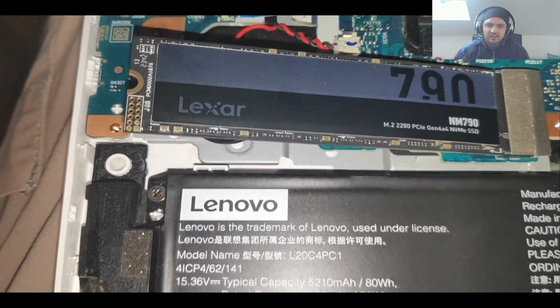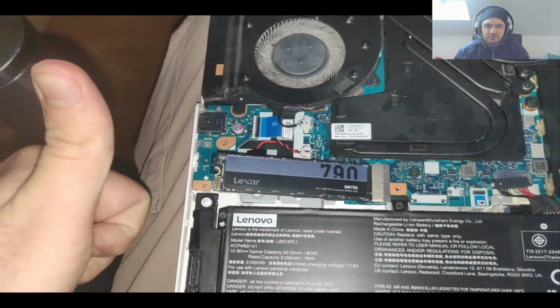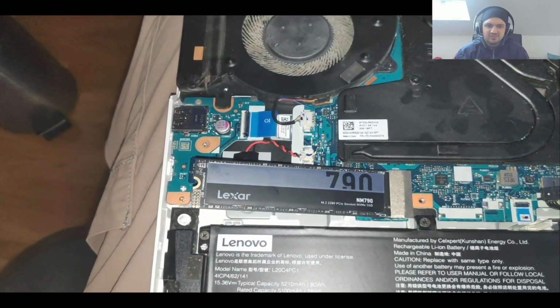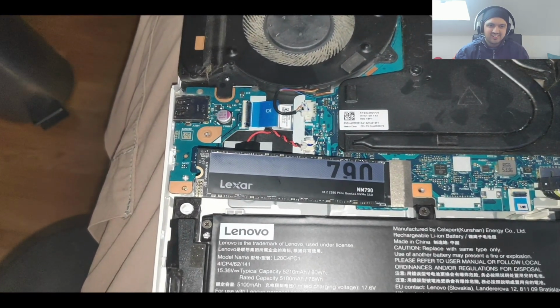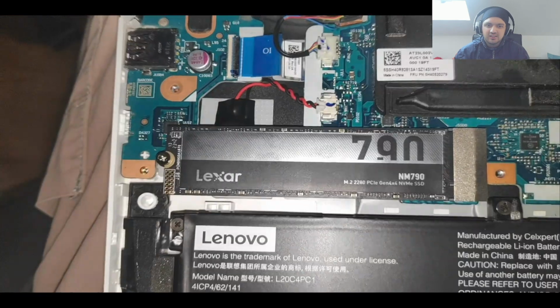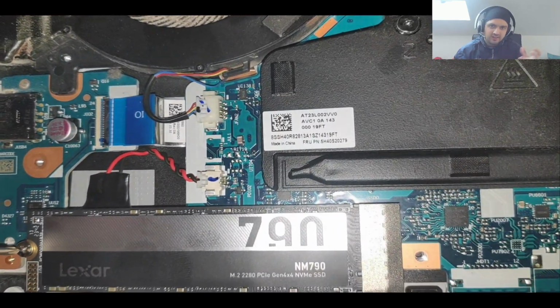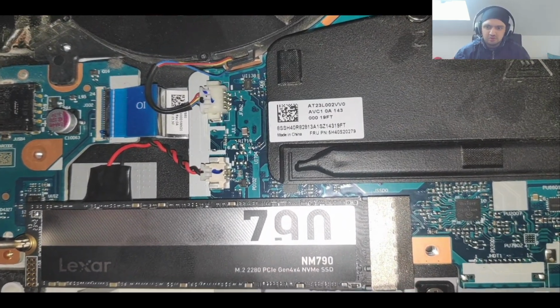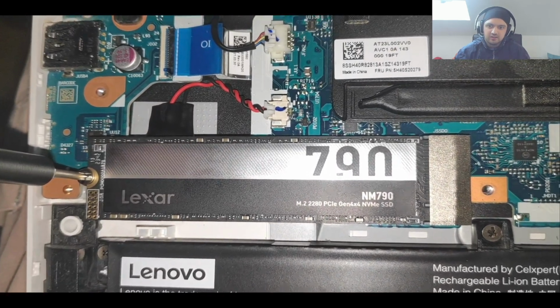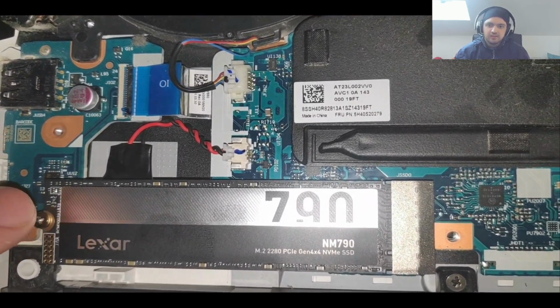I'm finally happy that I don't have to worry about returning this SSD since it wasn't fitting when I first tried it. And now I can't do it with one hand. I have to use both hands, and I put the screw back in.